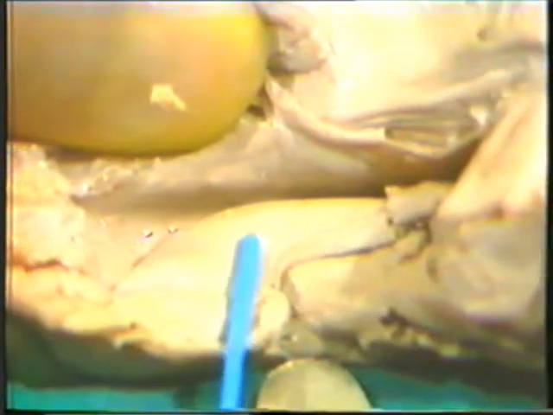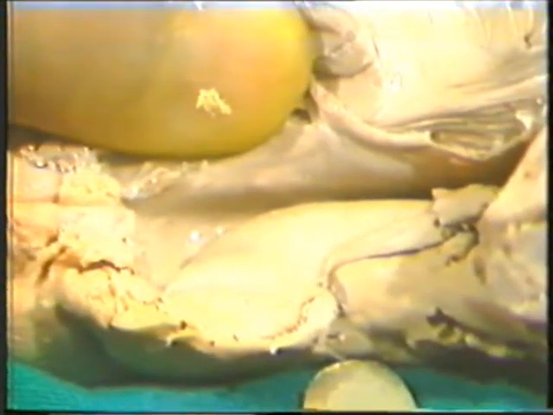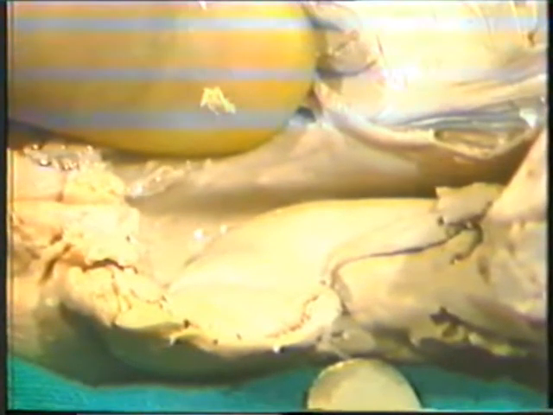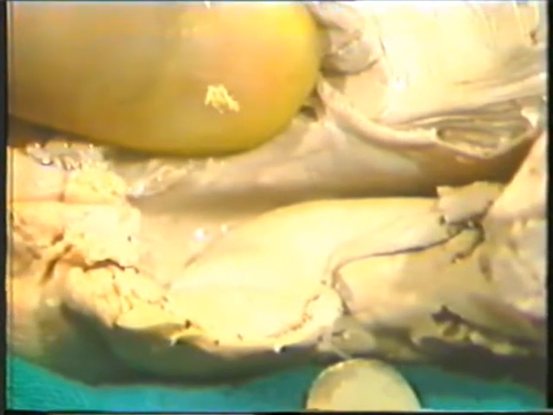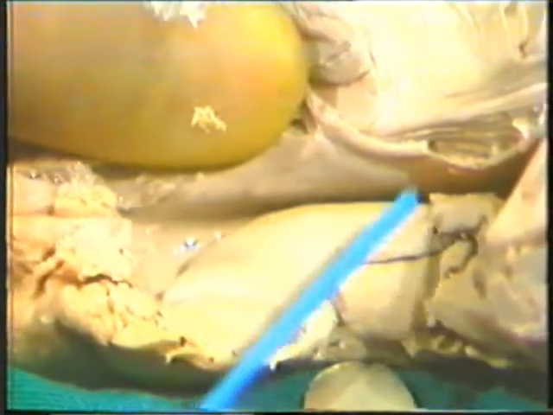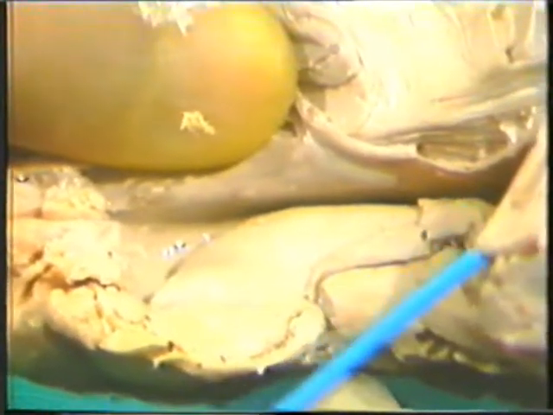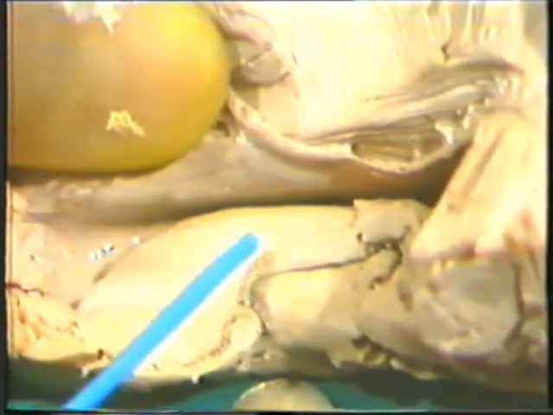Note that the choroidal fissure of the inferior horn lies just above the fimbria, and that the fimbria lies over the dentate gyrus. Note again that the fimbria continues posteriorly with the crus of fornix on the inferior surface of the splenium of corpus callosum.